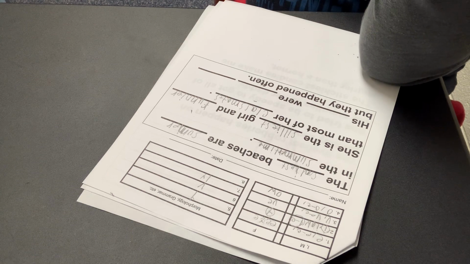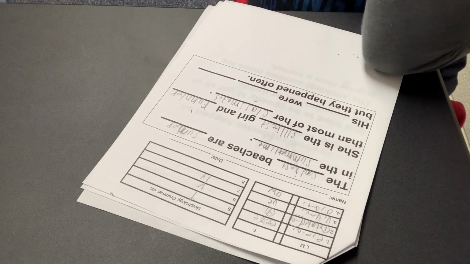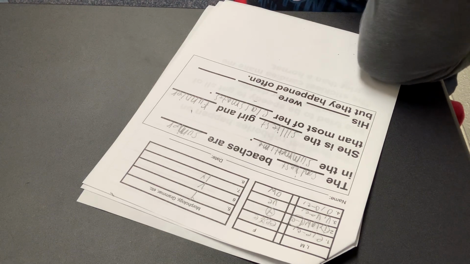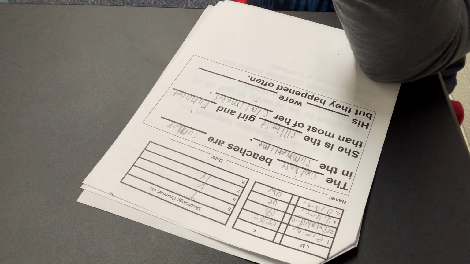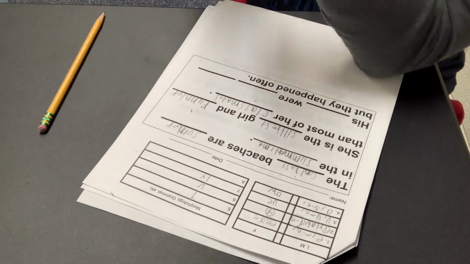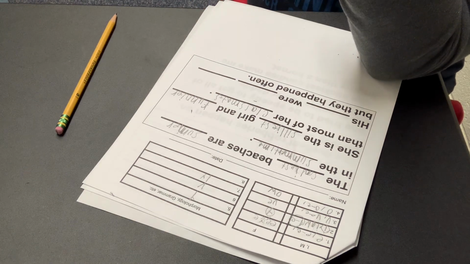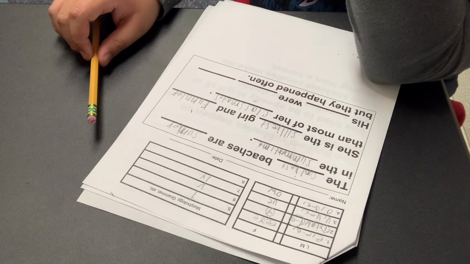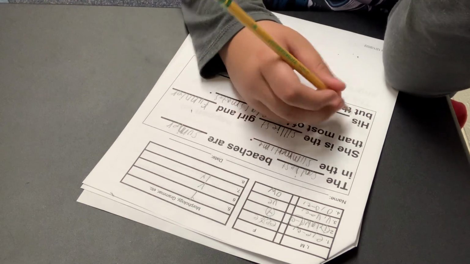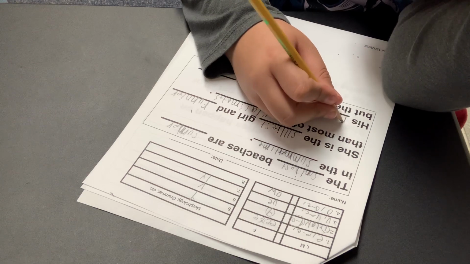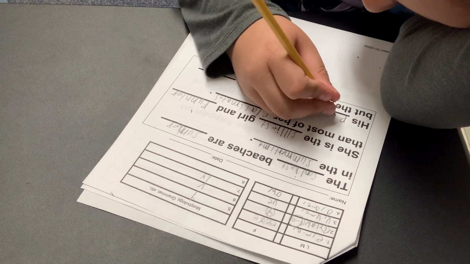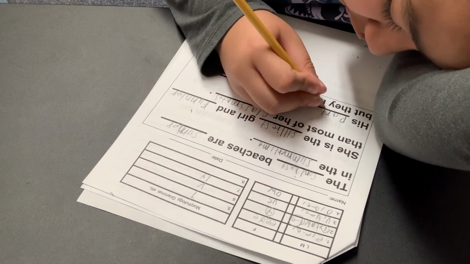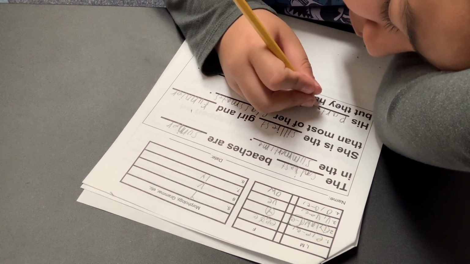Okay. His parties were rarely weekly, but they happened often. Say parties. Parties. Okay. Simple or complex? Complex. Parties. No, party. Good. And the way we say it does sound like party, but it's party. The word was parties. Party.